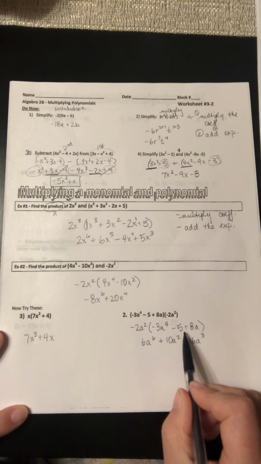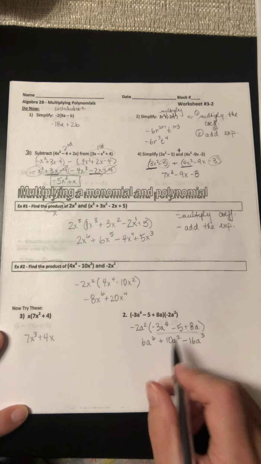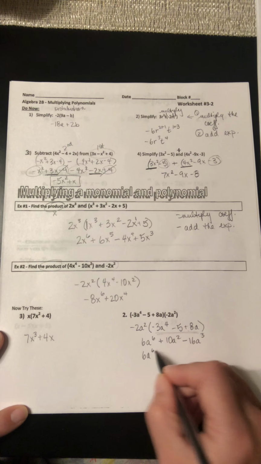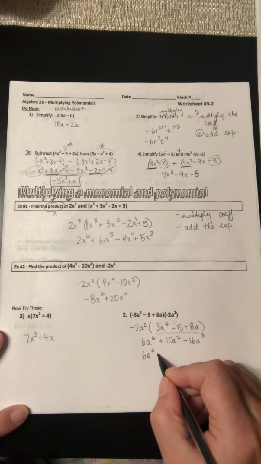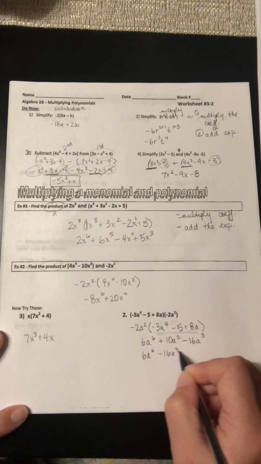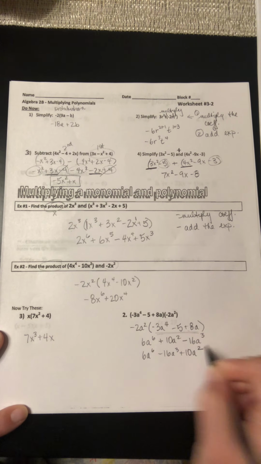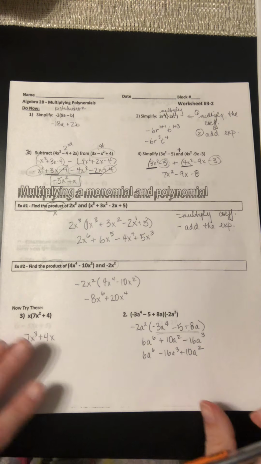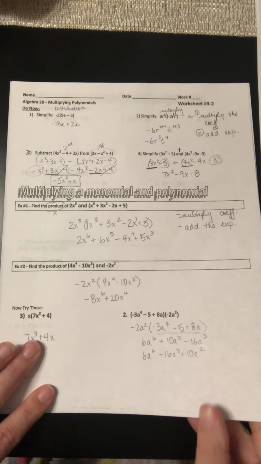And then if you noticed that this was not in standard form originally, you could have rearranged it. I'm just going to do it at the end now. So it should be 6a to the 6th minus 16a cubed plus 10a squared. Okay? So we're distributing, basically, okay?